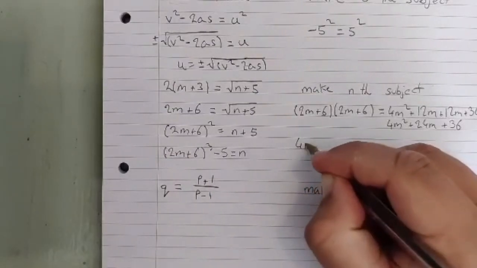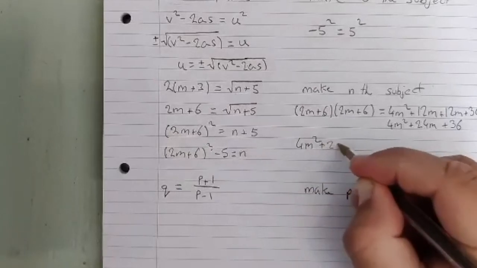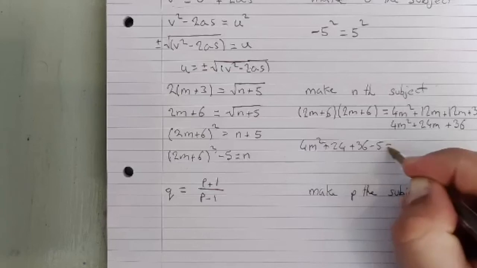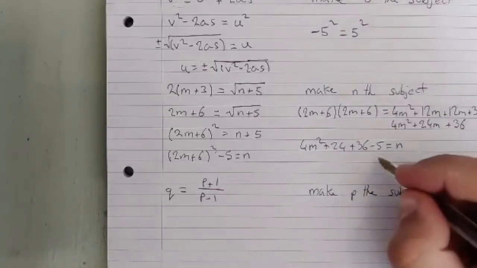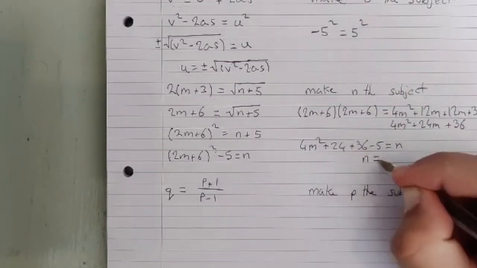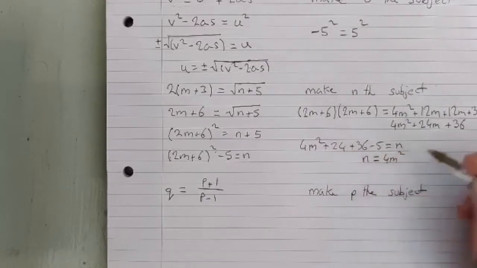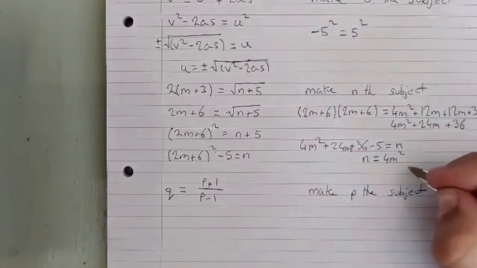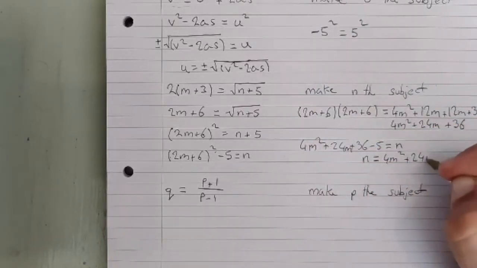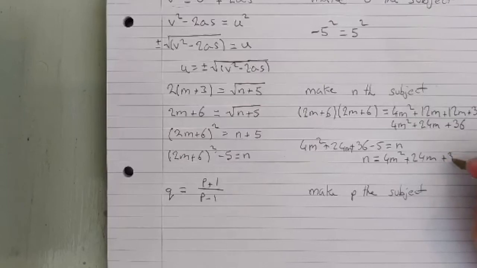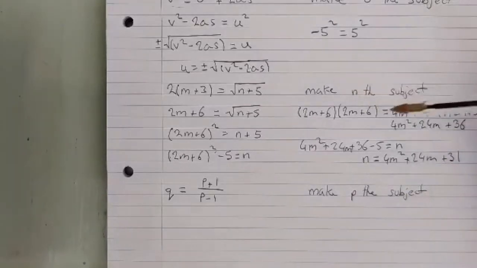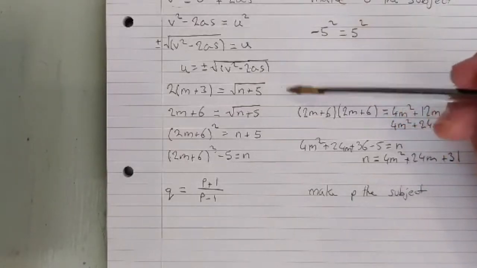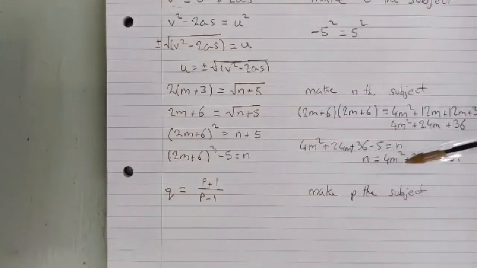So 4m squared plus 24m plus 36 minus 5 equals n. So n equals 4m squared plus 24m plus 31. I've done that extremely longhand. If you're more comfortable with it, you can skip along some of these steps.